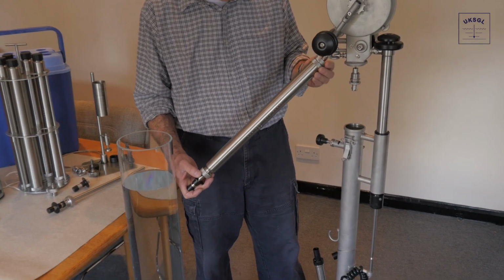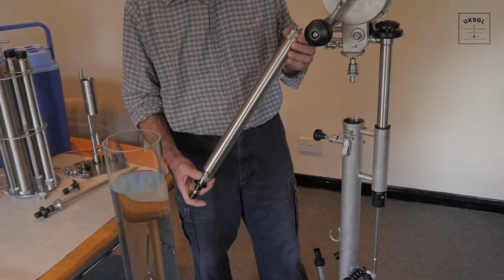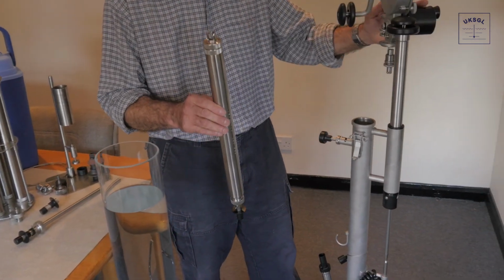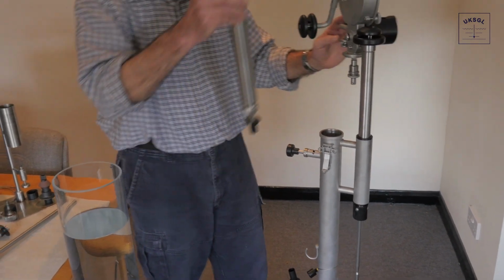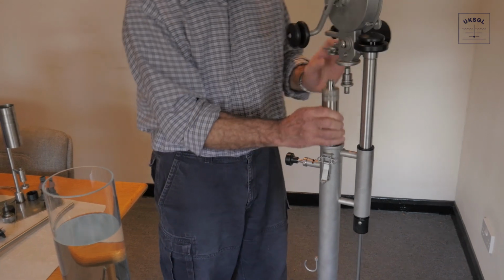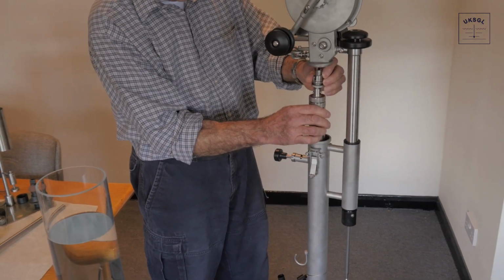The MK7 winder will be used to demonstrate how an RVP sample is taken in practice. The tube is attached to the winder via the key.